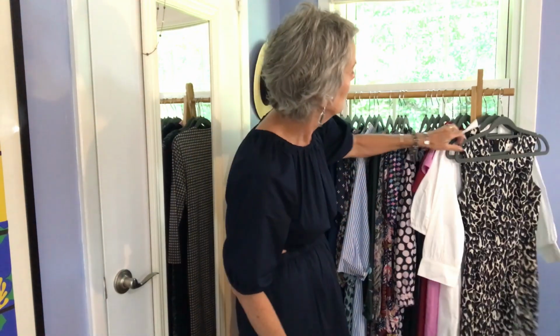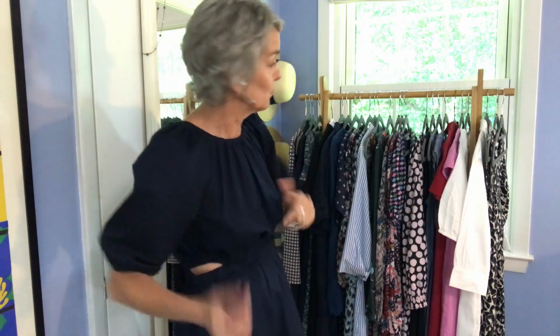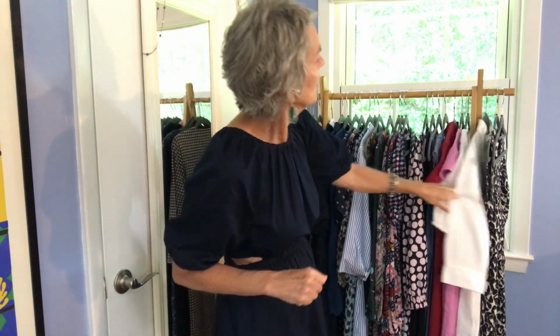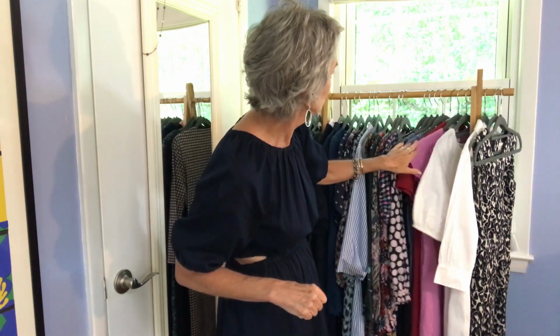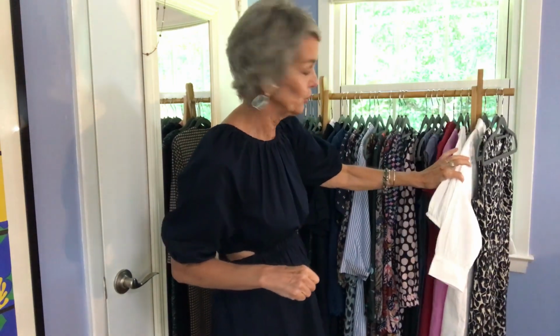So let's see. First thing I'm gonna go, do I have any duplicates here? Do I have any dresses that are essentially the same dress? Oh, I got an empty hanger here for the dress I'm wearing today. This navy blue one could end up being one that goes, but since I'm wearing it, it's probably not. All right, so do I have any duplicates here? I have 2 white dresses that I'll take a look at.